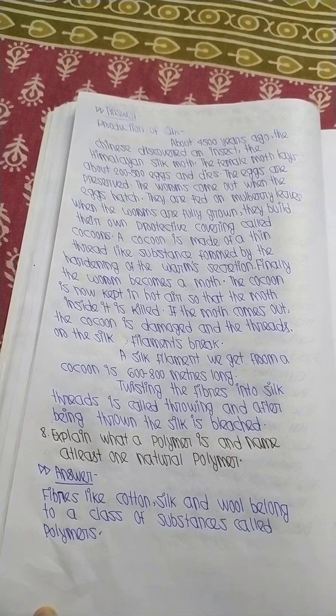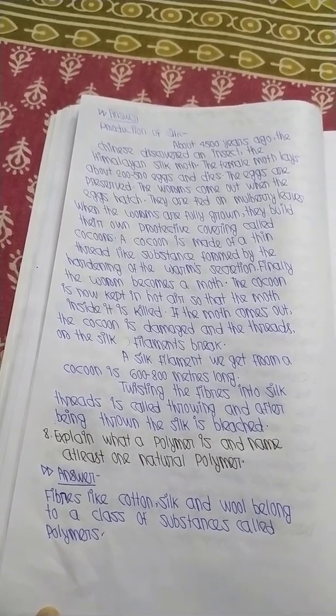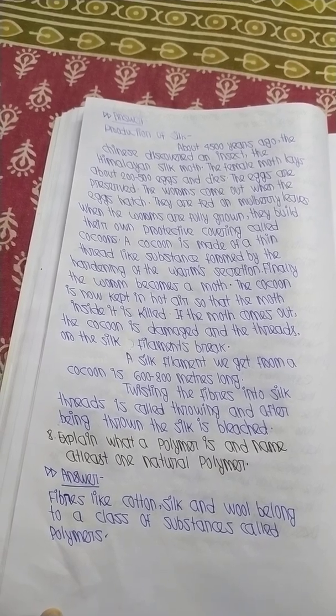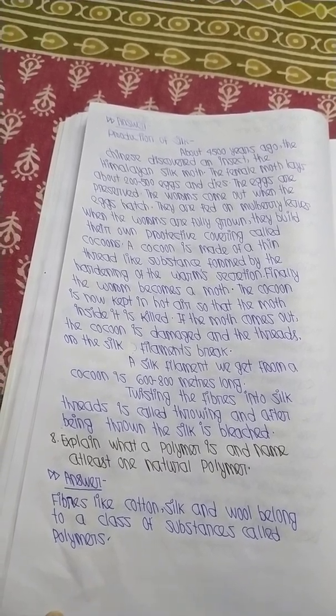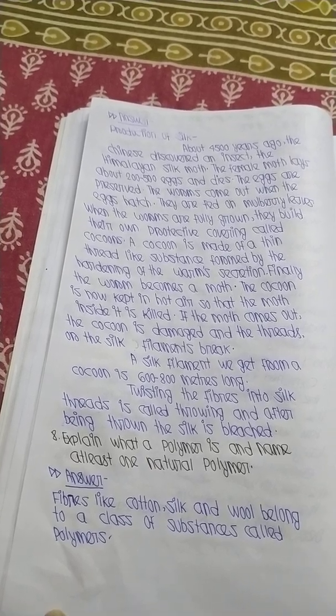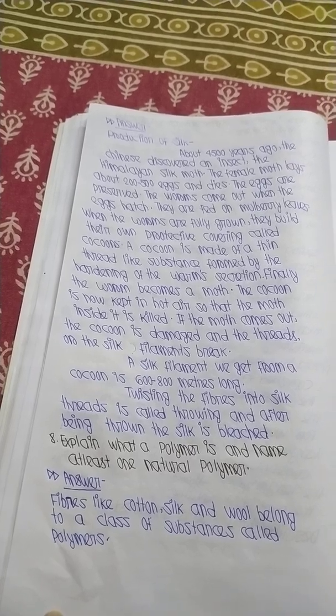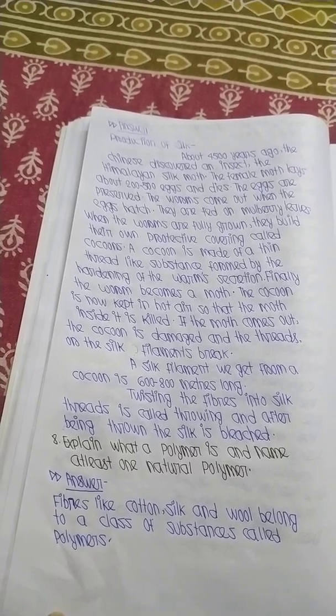They are fed on mulberry leaves. When the worms are fully grown, they build their own protective covering called cocoons. A cocoon is made of a thin thread-like substance formed by the hardening of the worm's secretion. Finally, the worm becomes a moth.